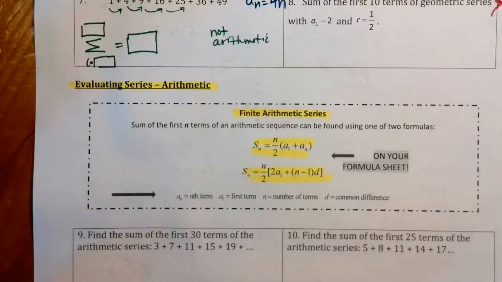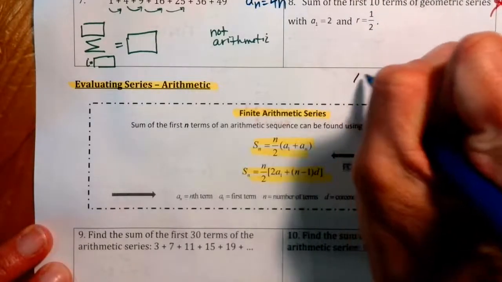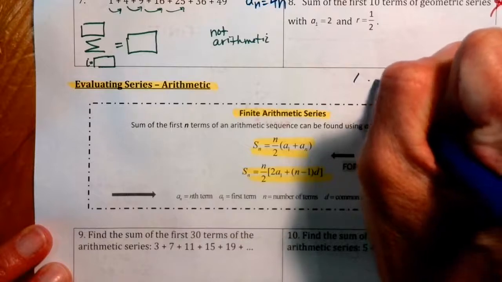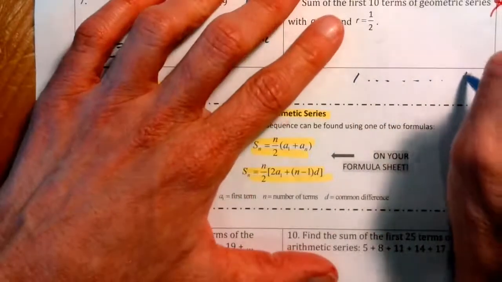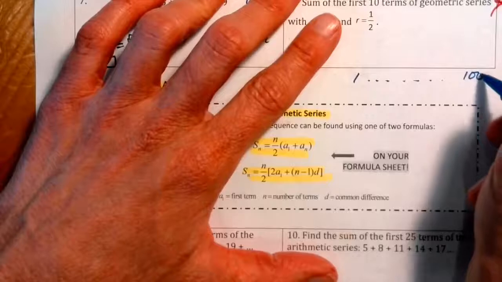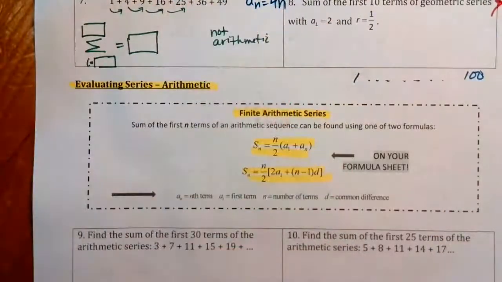One of the SAT questions that they love to ask you is, can you find the sum of the numbers of 1 to 100? And everyone's like, sure. But then it's a timed test, so you spend far too long doing 1 plus 2 plus 3 plus 4 plus 5 plus 6 all the way to 100.